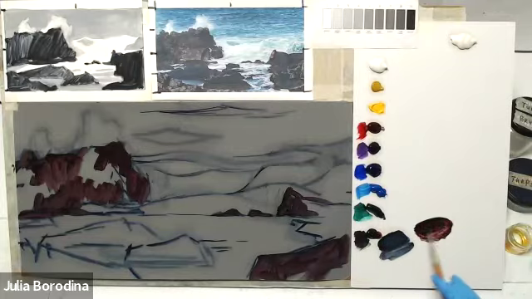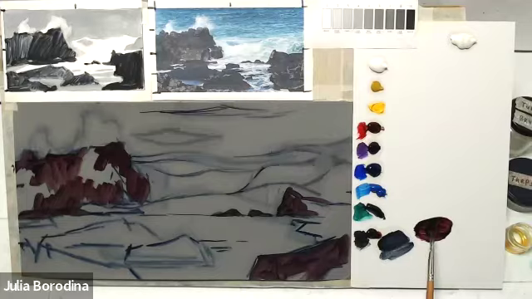Okay, keep your colors transparent, or as transparent as they come. If some of the oil starts separating or running a little bit, especially if you have your surface quite vertical, which is better for non-reflective surfaces, it can run a bit.